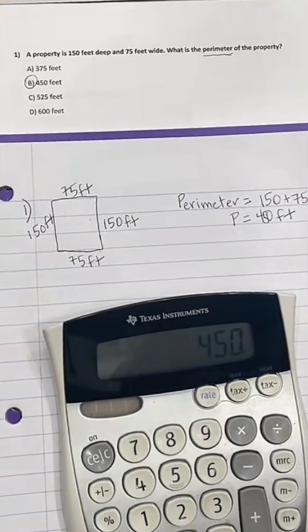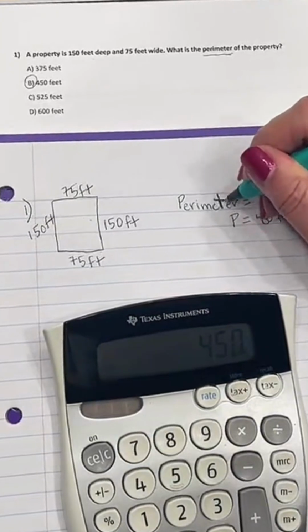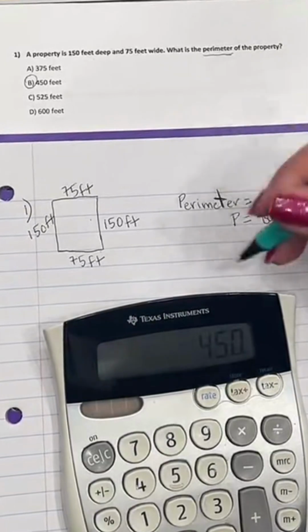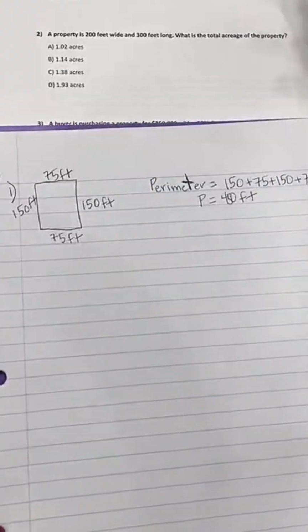So a good way to remember this is that perimeter has a T. So it's kind of like a plus sign. So that's a good way to remember perimeter. Let's go on to the next question.